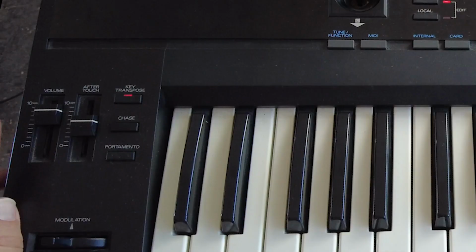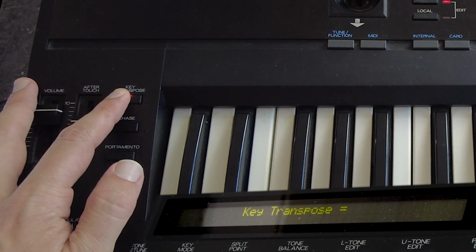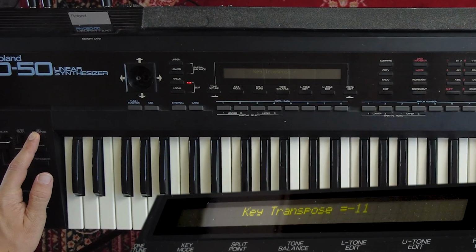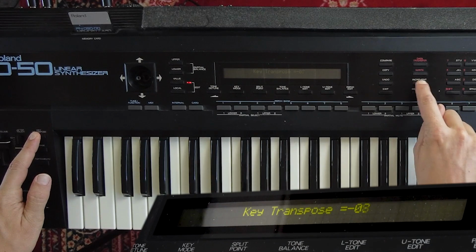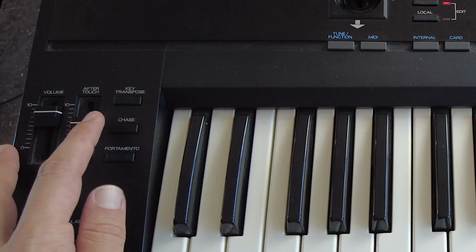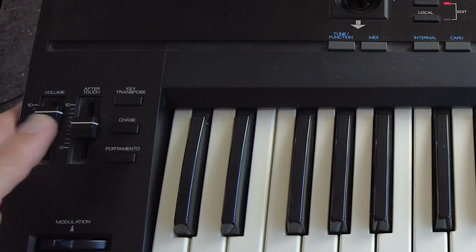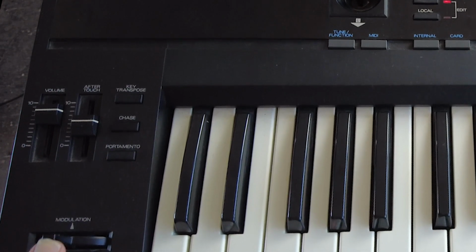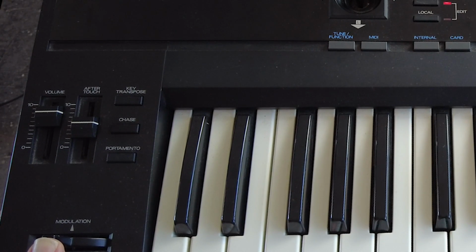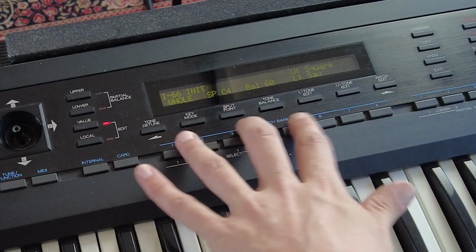On the very left here, we have a main volume control and then a main aftertouch control, a key transpose button, which lets you transpose the keyboard. Right now it's set to -12. By pressing the increment button here, I can step by step set this back to, let's say, 0 again. This chase button turns the chase effect on and off, which is kind of a delay thing. The portamento button turns the portamento on and off, and there's a pitch wheel, which when pushed upwards introduces some vibrato to the sound.